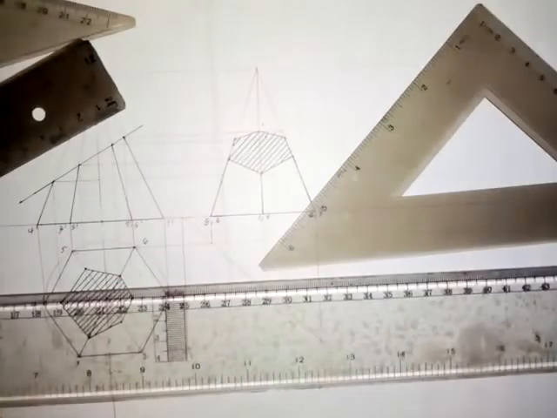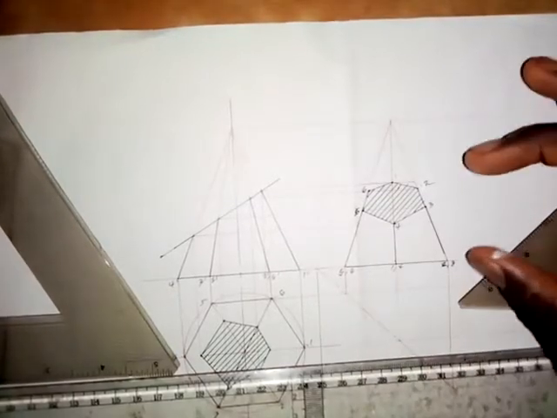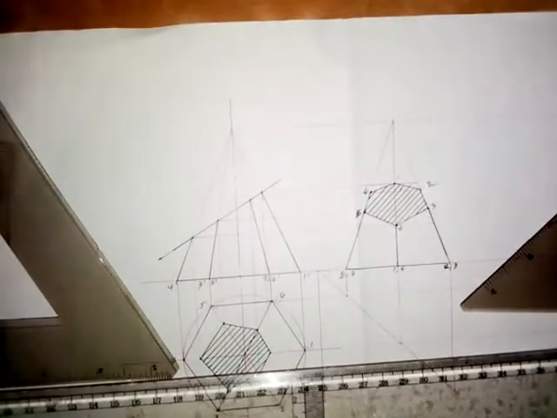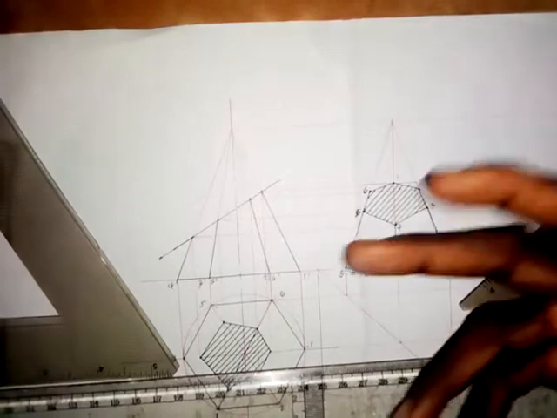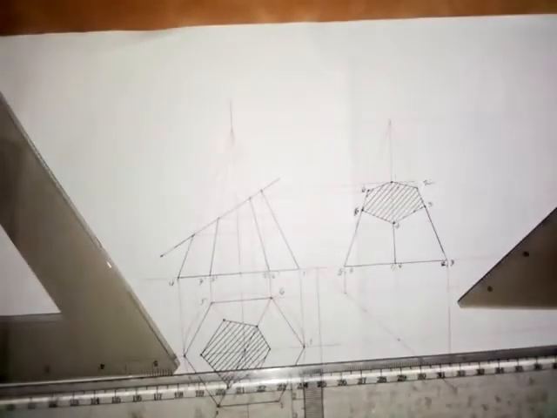All right, we're going to number the point. We have answered the third question, that is, we have to draw the end elevation in direction of arrow. Now we want to answer the fourth question, which is for us to produce the true shape of the chords. So how do you produce the true shape?